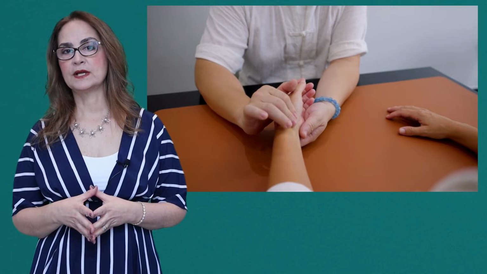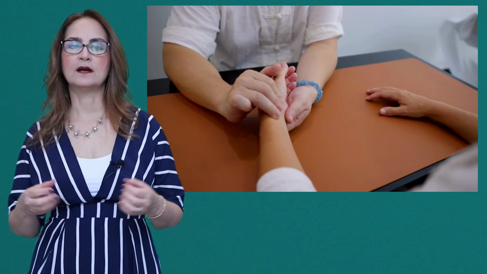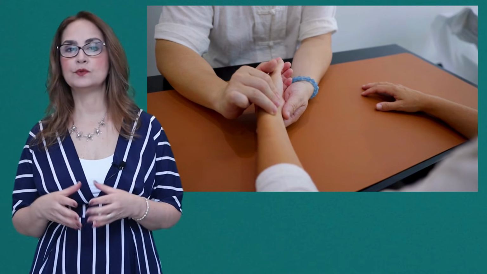When we examine a patient, we can detect inflammation or tendinitis. We touch the tendon, apply pressure, compress it, or stretch it, and there are special tests that we can do to reproduce the symptoms of pain or weakness.